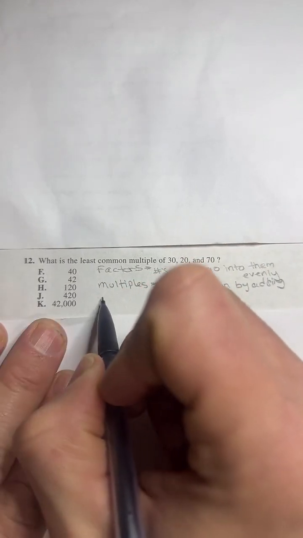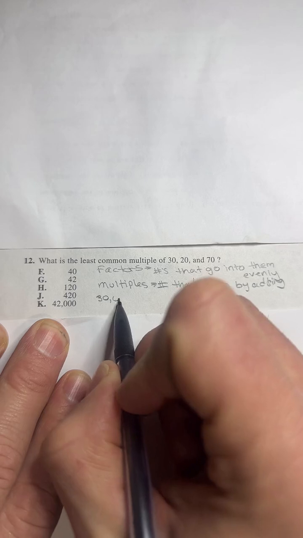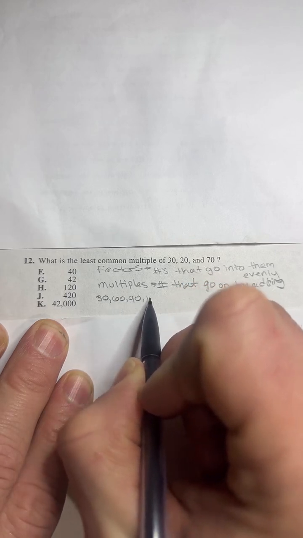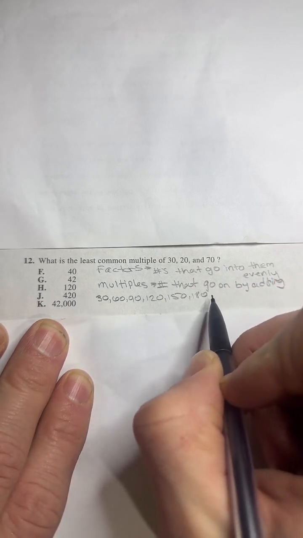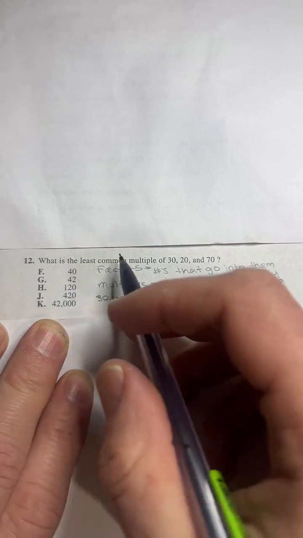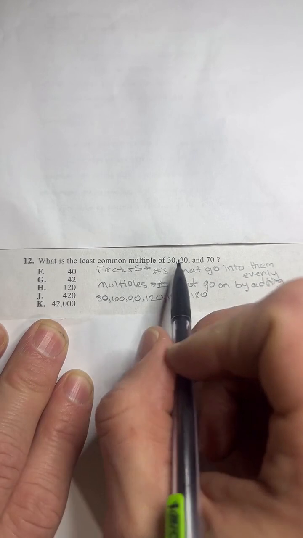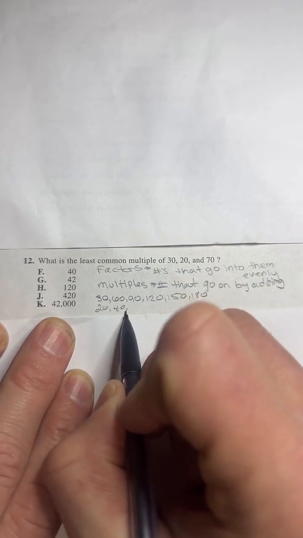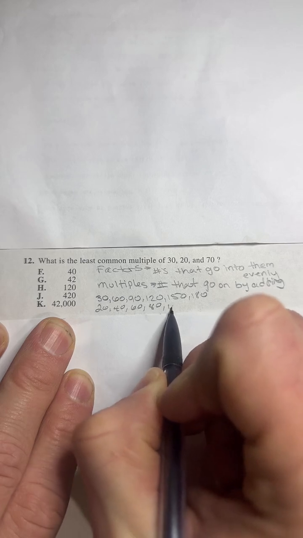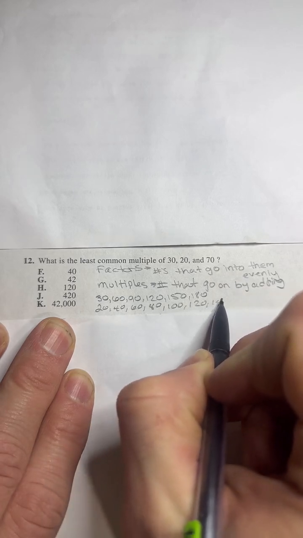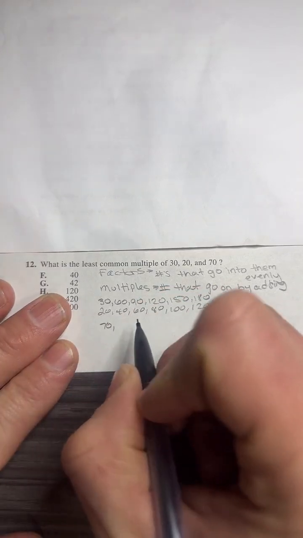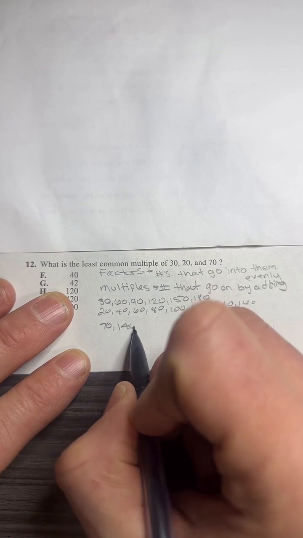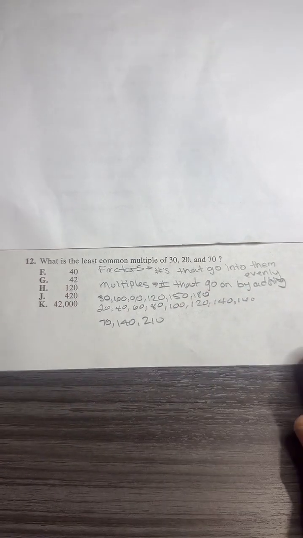So a multiple of 30 would be 30, 60, 90, 120. That's what I mean by adding. Okay, 150. I don't know how far I'm going to have to go. I guess I would have to go to 420 or 120. So what I'm going to do is take a look at 20. So I'm going to have 20, 40, 60, 80, 100, 120, 140, 160. All right. Oh, looks like I got the rest of the page. Perfect. Now I'm going to take a look at 70. 70 is going to be the trickier. So it's 70, 140, 210.